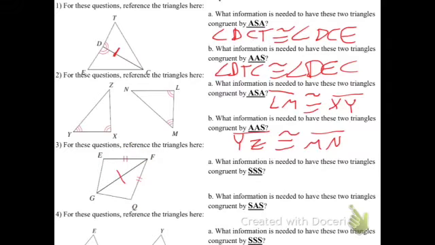On 3, we already have these two sides being congruent, and we know this middle side is congruent for both because of the reflexive property, they share that side. And so if we want to get side, side, side, we need this last pair of sides to be congruent. And so I'm going to put that down there. We need EG to be congruent to QG.